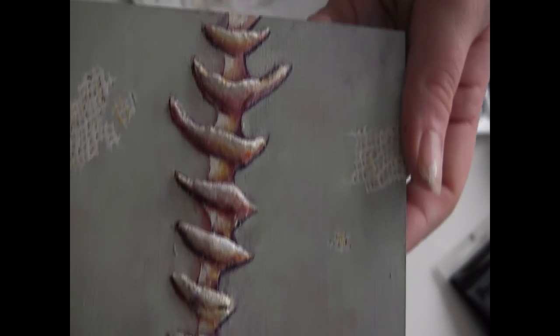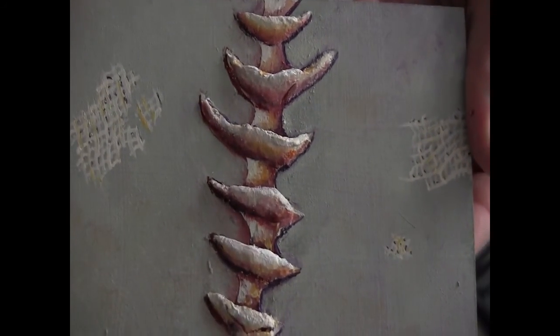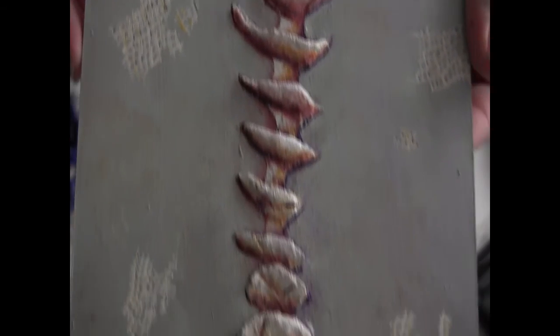Once I'm done with my broken bryozoan pieces and I'm satisfied with my composition, I decide I'm done. So I sign my name in the corner.